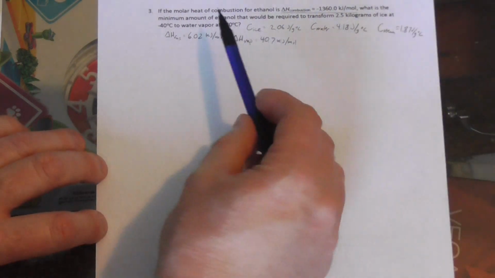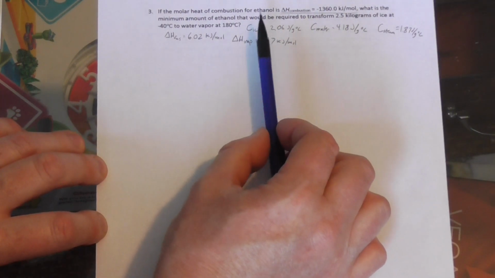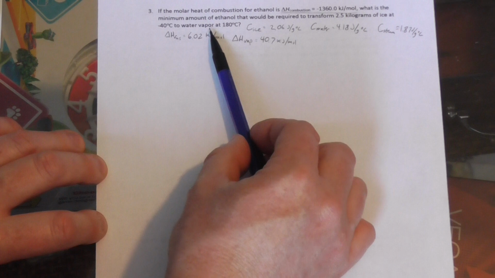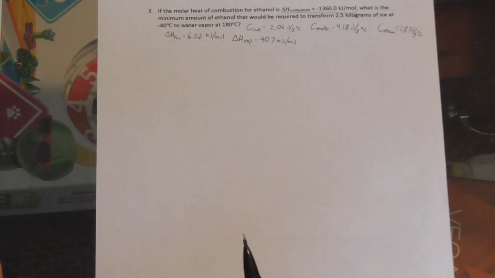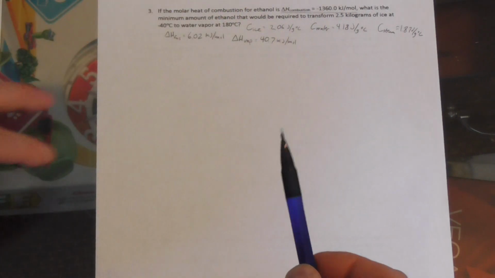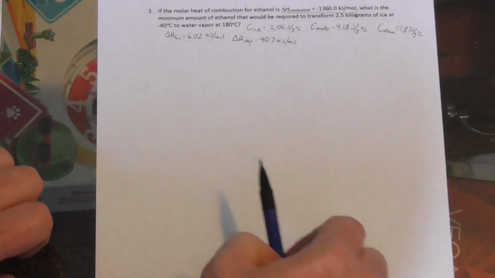Because in the end step, we are burning ethanol to make 2.5 kilograms of ice turn into water vapor. What you need to know is that there are 5 steps to the heating process, and then the last component is changing my heat that is required into ethanol. So it's really breaking down a big, overwhelming problem into small steps. The keys I need to do that are specific heats and molar heat of fusion and vaporization.